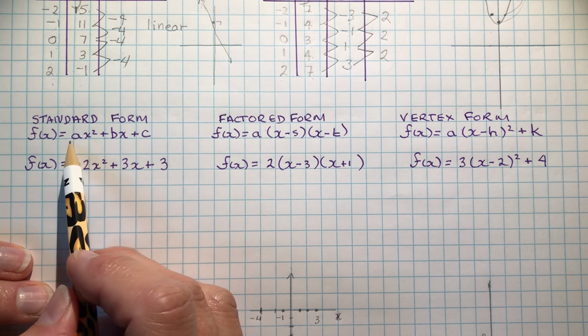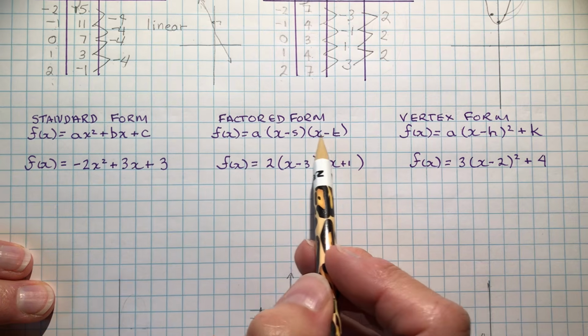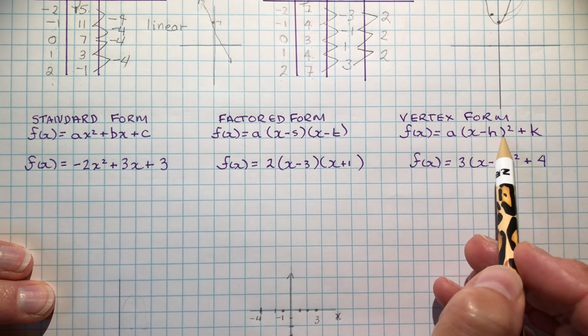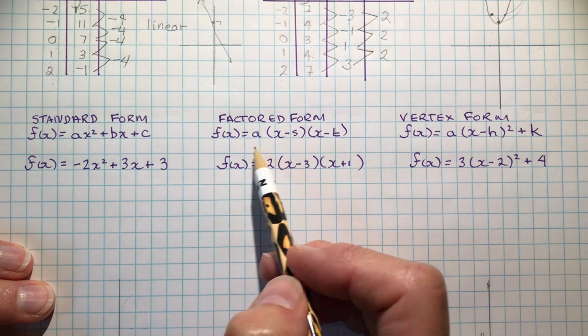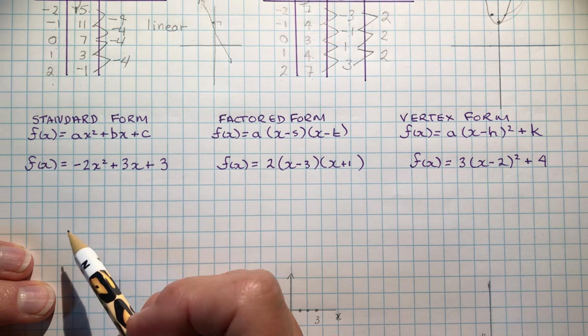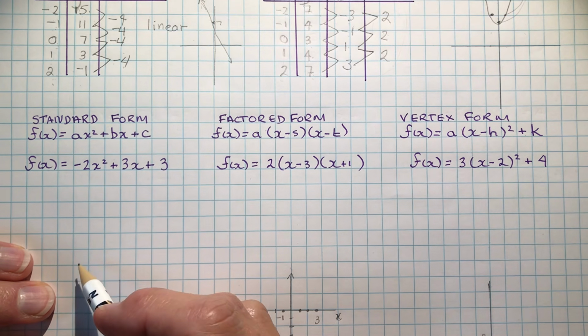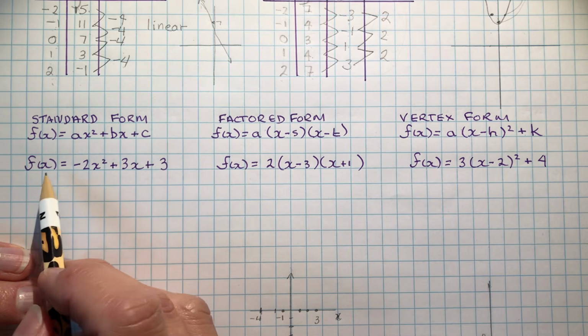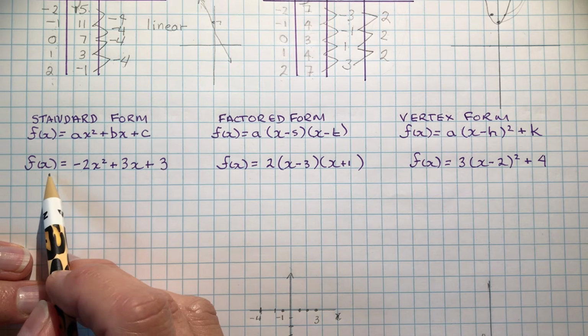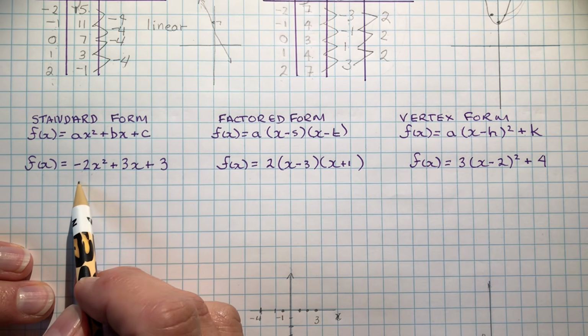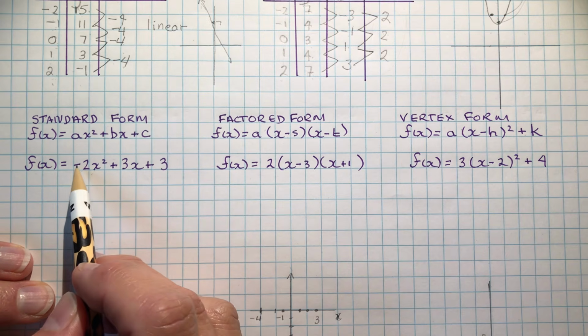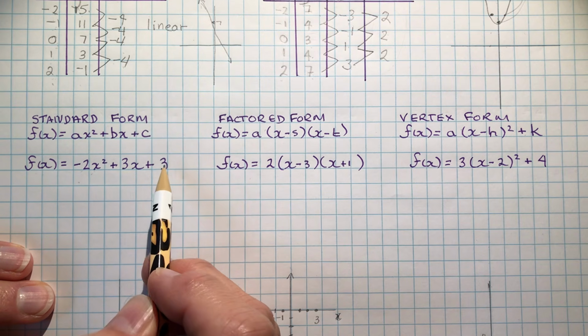When you're in standard form, and these formulas here are the usual basic equations, sometimes they change letters depending on what textbook you're using, but these will be the ones that you should be most familiar with. So here's an example of a quadratic in standard form. Notice that it's like ax squared plus bx plus c.